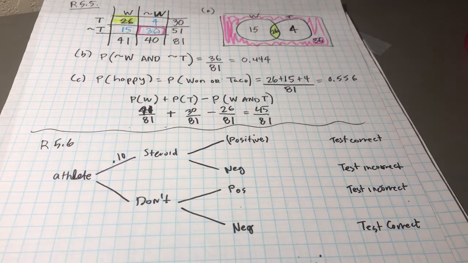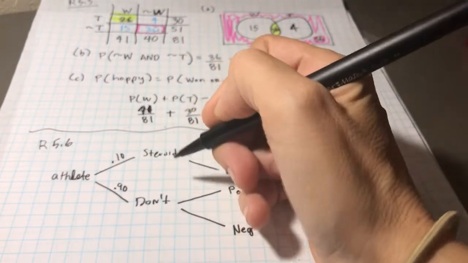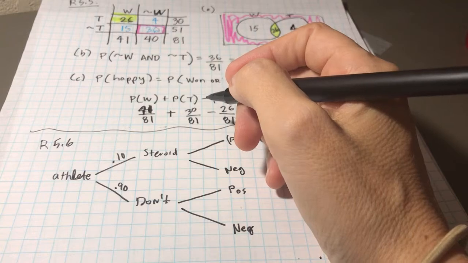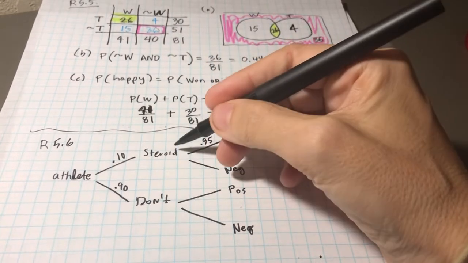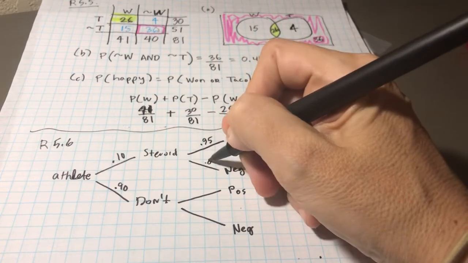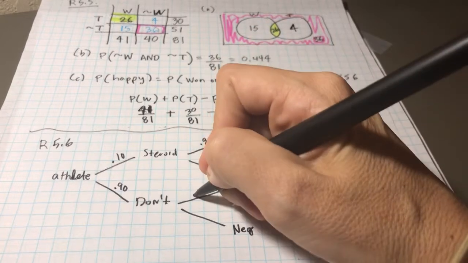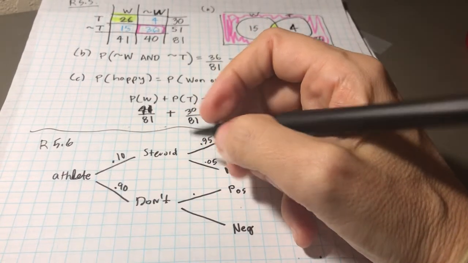So I've set up my tree diagram, and it says 10% of the time the athlete actually takes steroids. So the complement tells us 90% don't. And then it says the test is accurate 95% of the time when they take it. So 95% of the time for the people that take steroids, so that would be 5% of the time it would say negative.